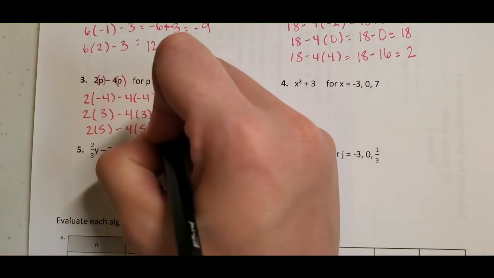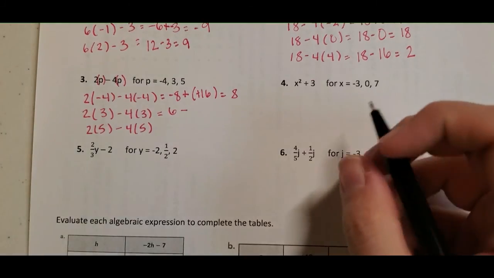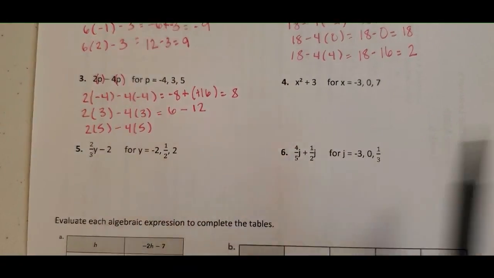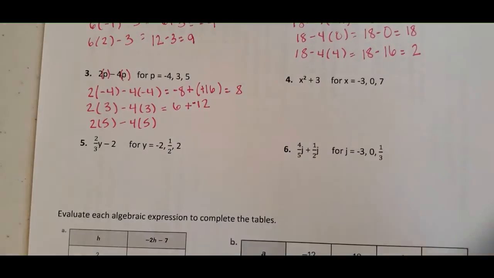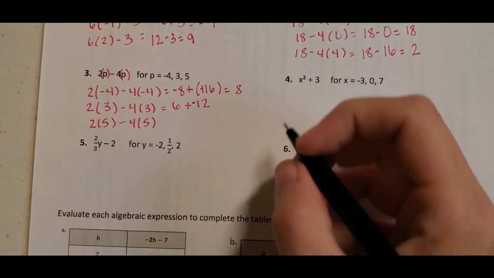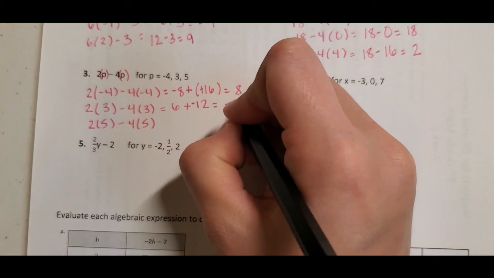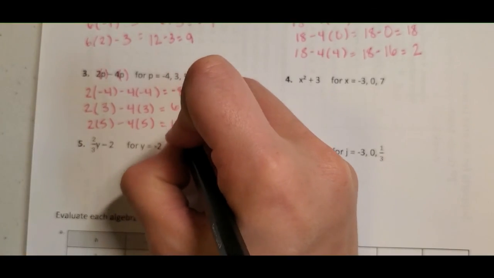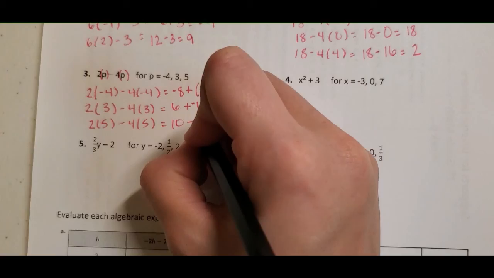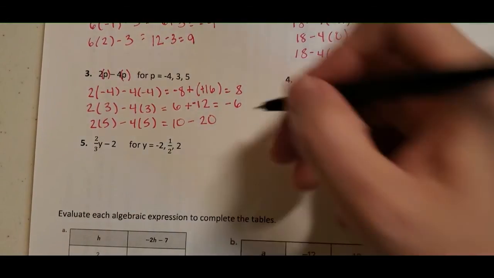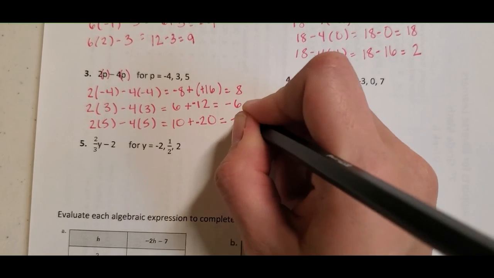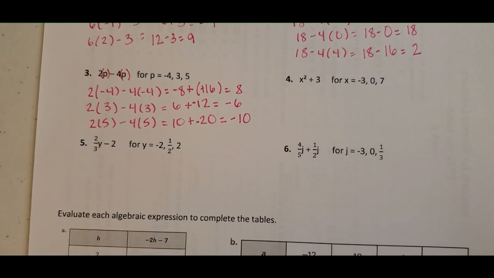2 times 3 is 6 minus 4 times 3 is 12. Okay, smaller minus bigger. So keep change opposite. So now we have different signs, which means subtraction. And it's going to be a -6 because 12 is bigger, and 12 minus 6 is 6. 2 times 5 is 10, minus 4 times 5 is 20. Same thing, keep, change, opposite. 20 minus 10 is 10, and it's going to be a negative because 20 is bigger.